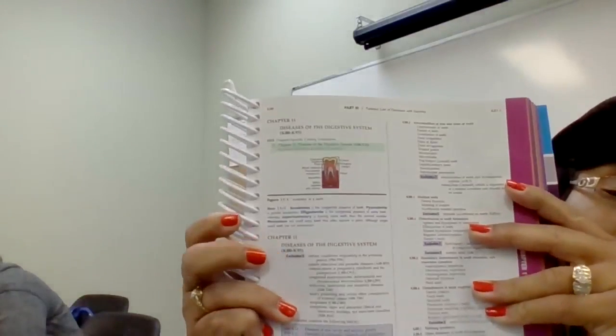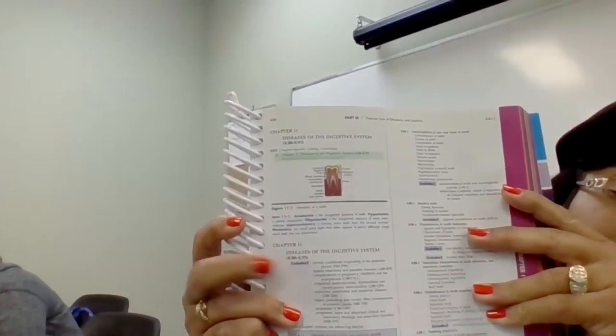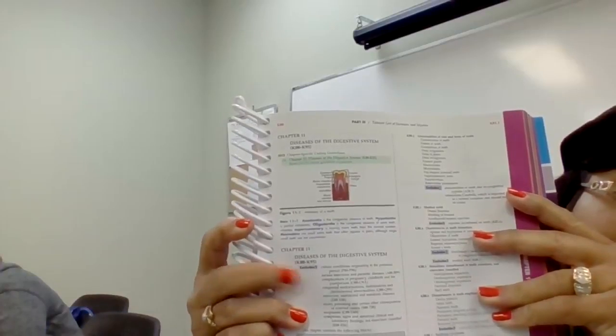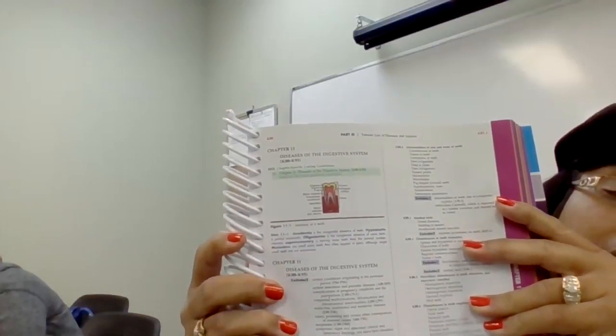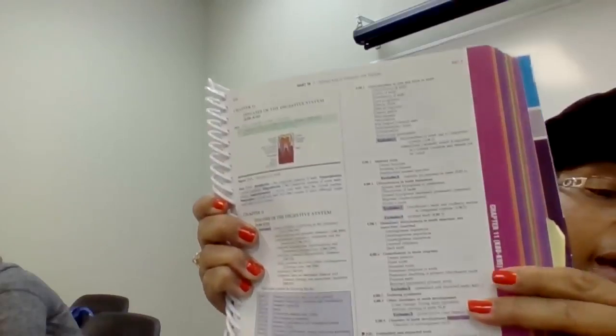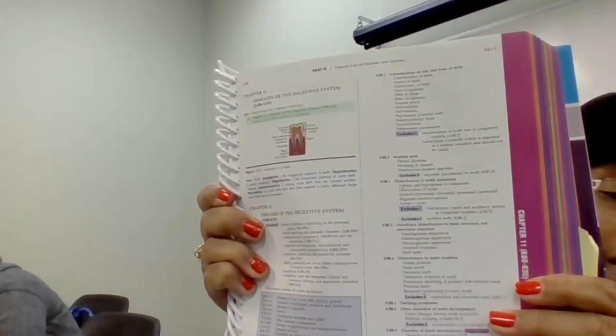Chapter 11 says that it's dealing with the digestive system. Do y'all see that? The digestive system. That's what it means. And on the tab here, it has chapter 11.